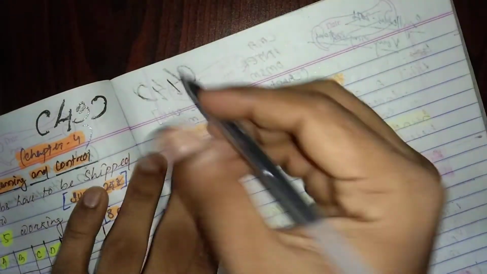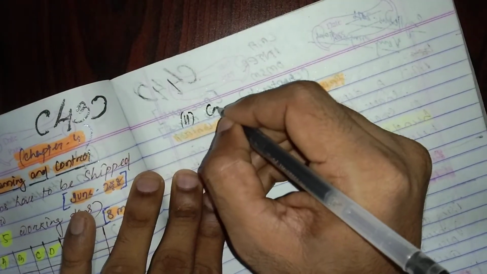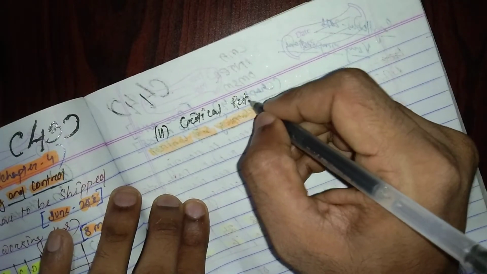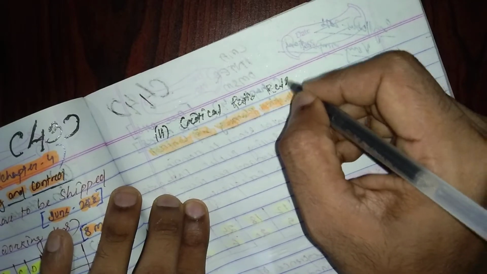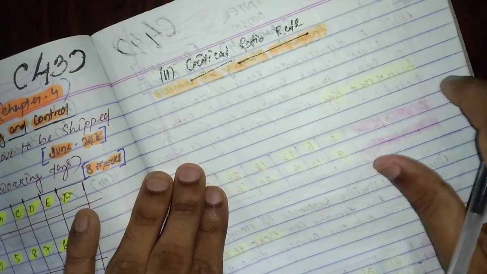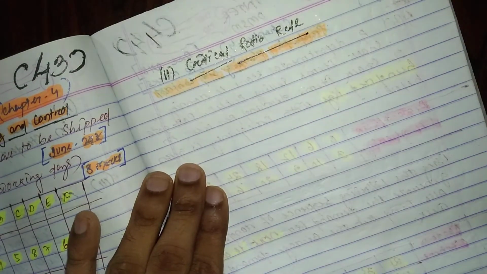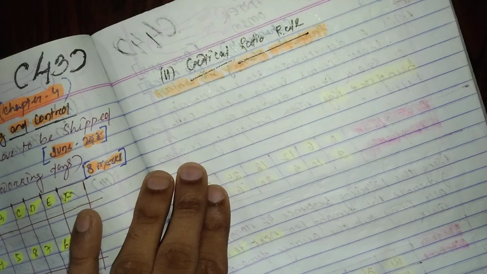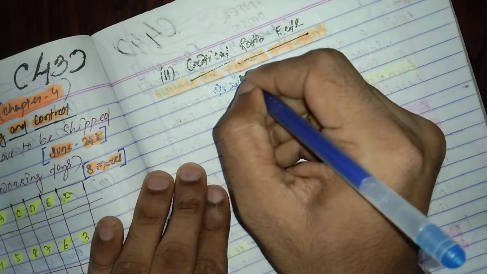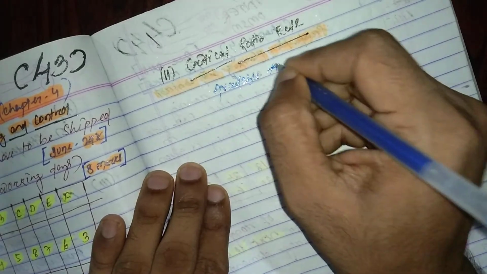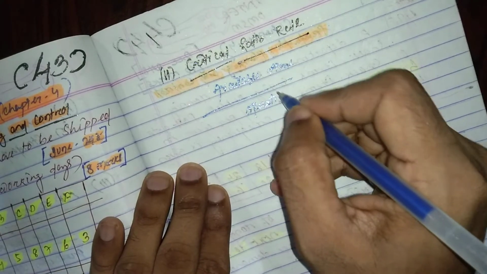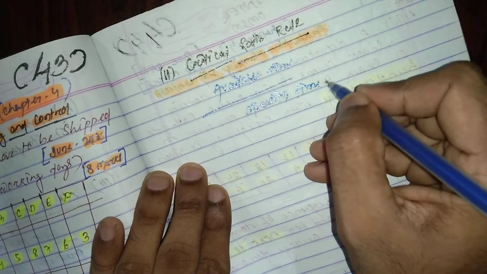Critical ratio rule. Now how do we find the critical ratio? The formula of the critical ratio rule is available time divided by operation time.